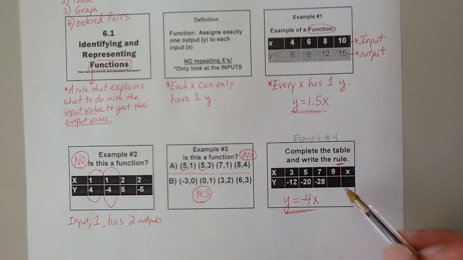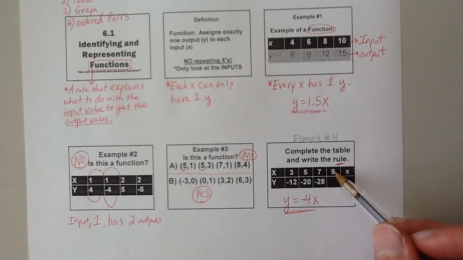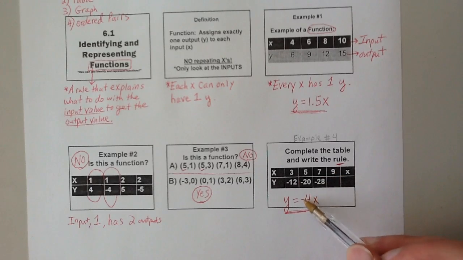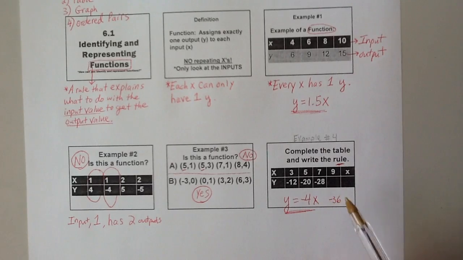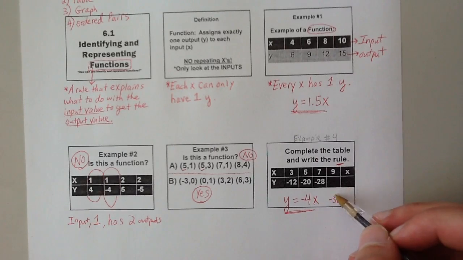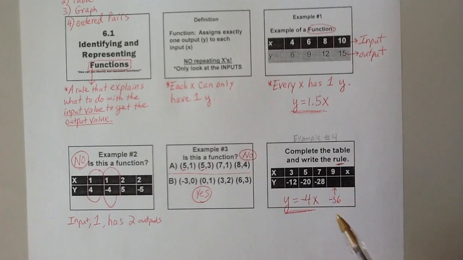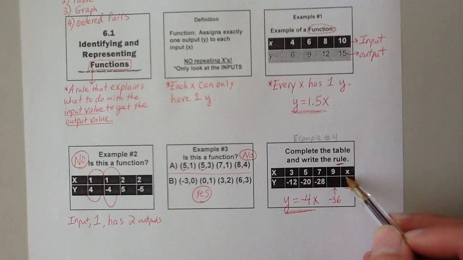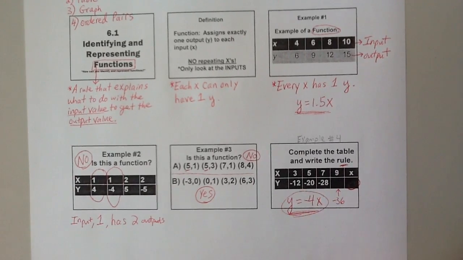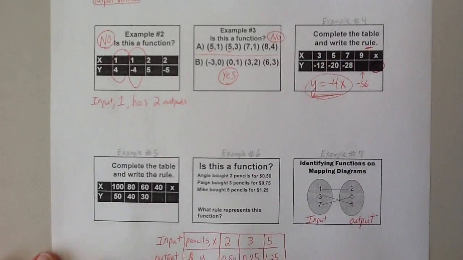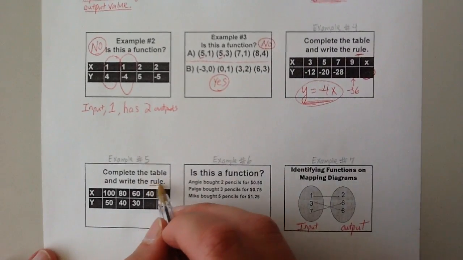Now let's complete the table. If you put a 9 in for x, you would have negative 4 times 9. Well, what's negative 4 times 9? That's negative 36. I realize the table is a little dark there, so just put a negative 36 and draw an arrow to where it needs to go. It needs to go right there. Now in this final column, go ahead and leave that blank because in there we would write the rule, y equals negative 4x.